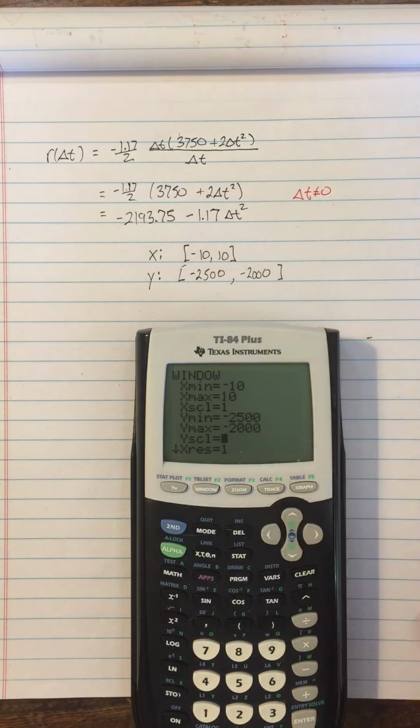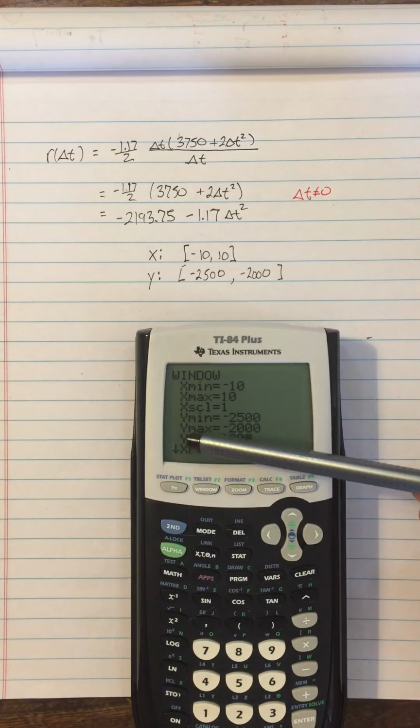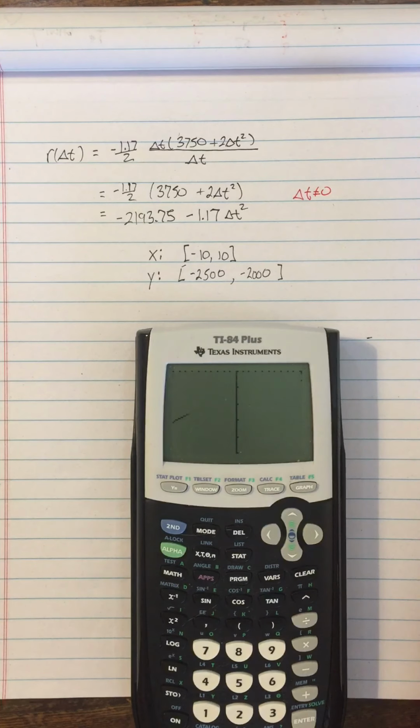So what we want to do is change that to something like 100. Anytime you have a large span between your x min and x max, or your y min and y max, you want to set the corresponding scale to be correspondingly large. Now we're going to look at what that graph looks like. Look at that.